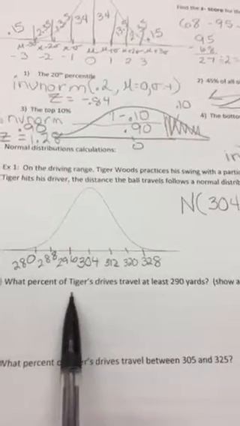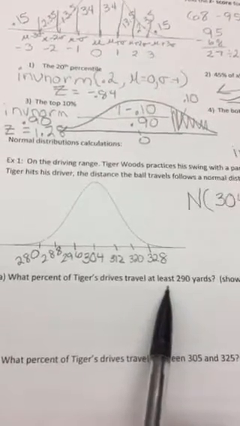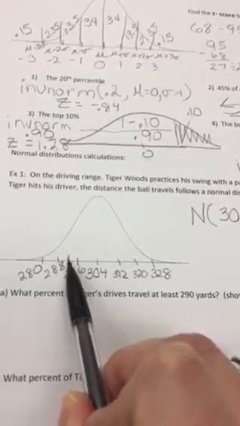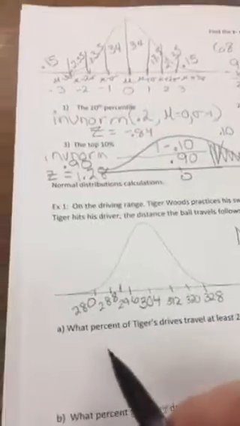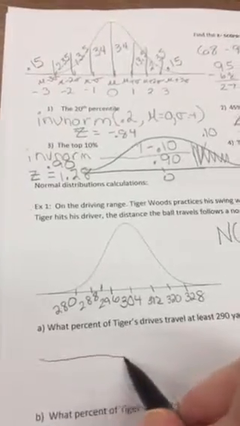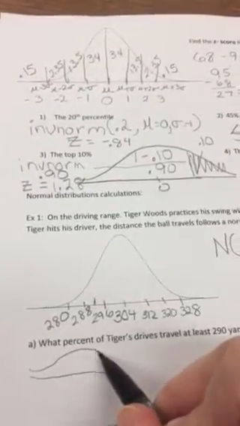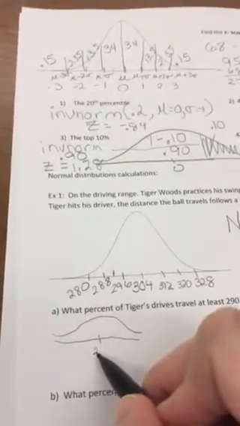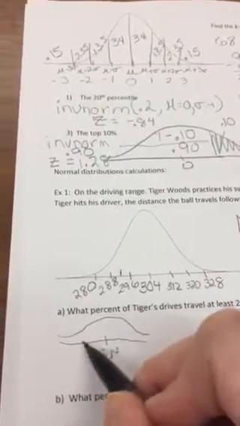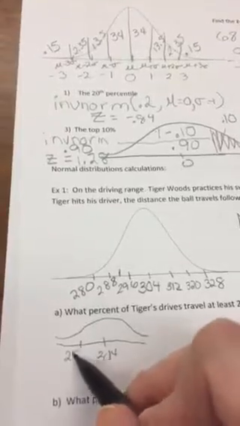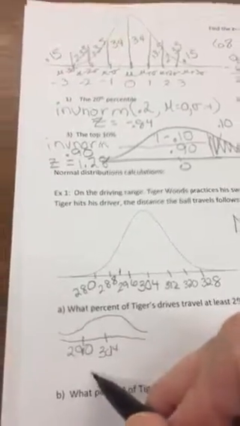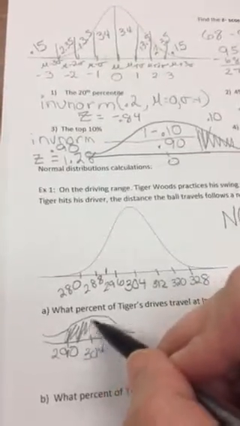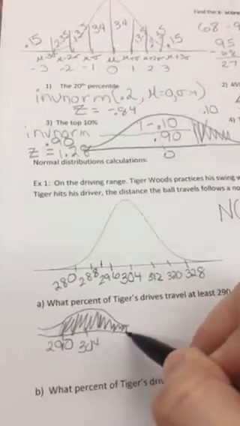What percent of Tiger's drives travel at least 290 yards? Okay, so 290 would be around here. And I'll just do a sketch to show you what I'm shading for. Sorry, that's the worst normal curve ever. So here's my 304, and the 290, of course, numerically is below 304. And because they titled it at least, then they want from here and above.